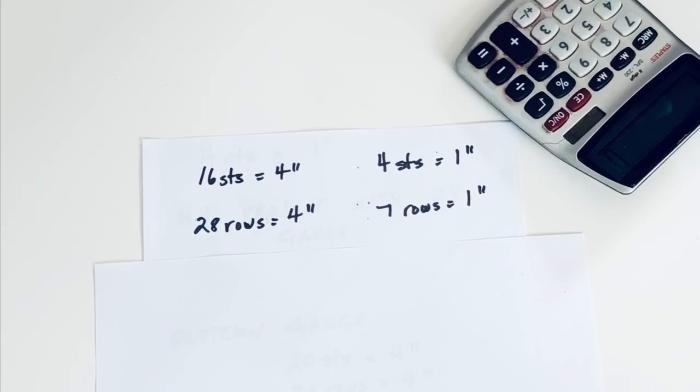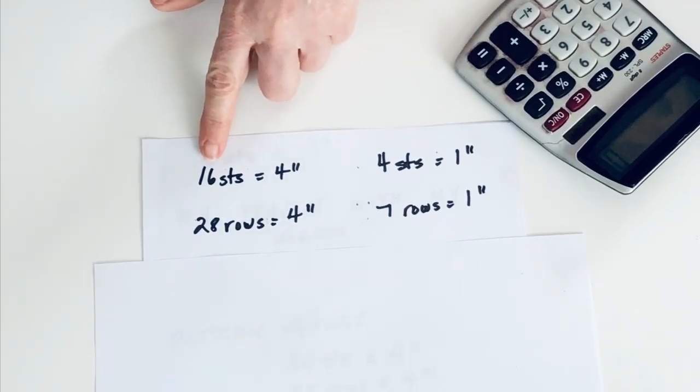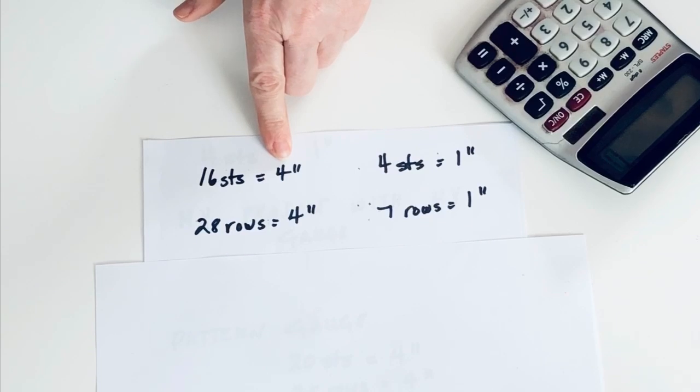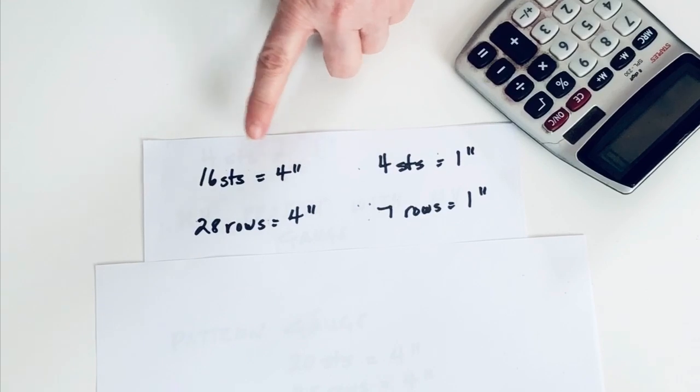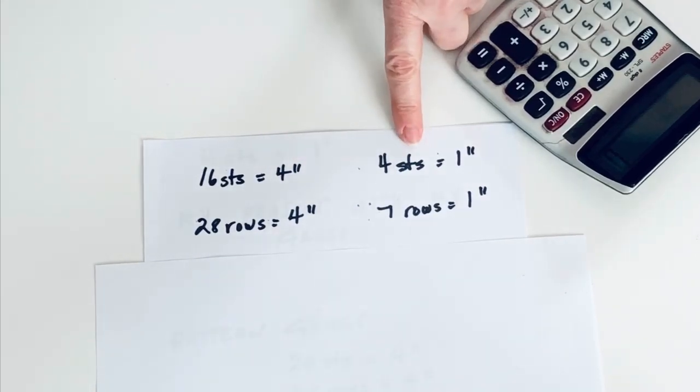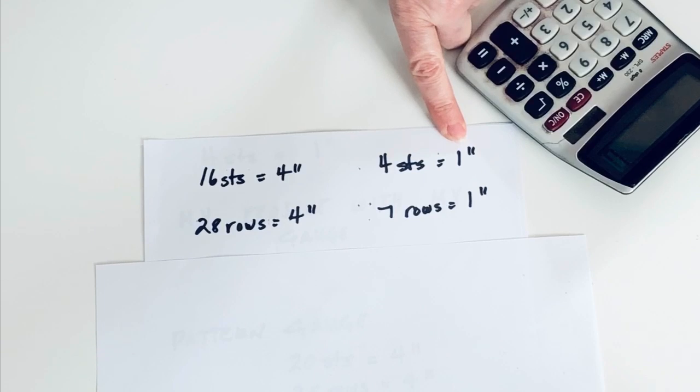Okay, so swatching and gauge figuring out, episode 3. Now we're going to use the information that we had in the last video. If you recall, when we counted our gauge on our swatch, we ended up with 16 stitches equals 4 inches. I divided the number of stitches by the number of inches to find out how many stitches I have in 1 inch of my knitting. So 4 divided into 16 gives me 4 stitches per 1 inch of fabric.